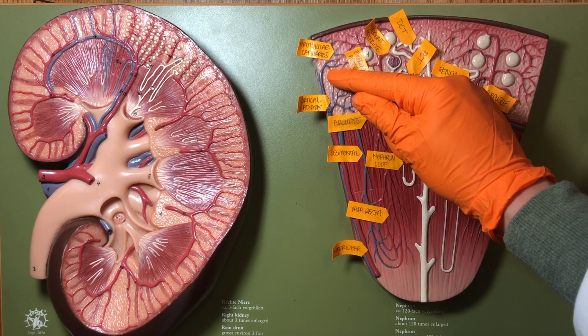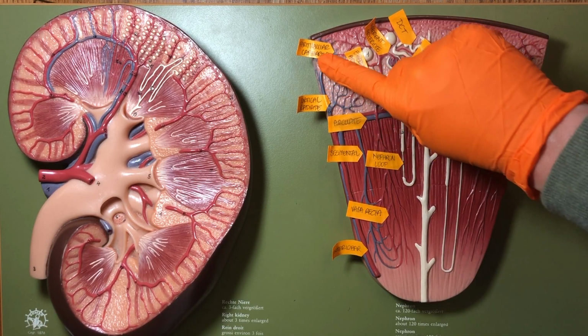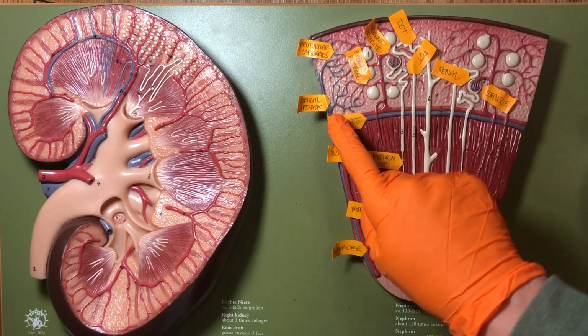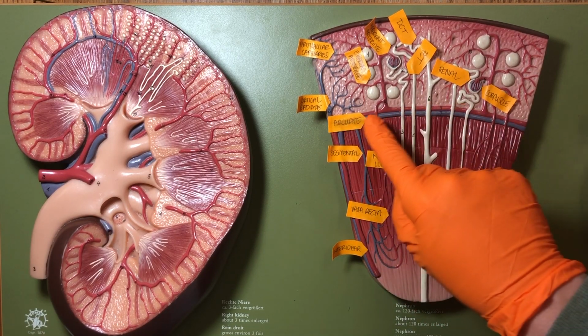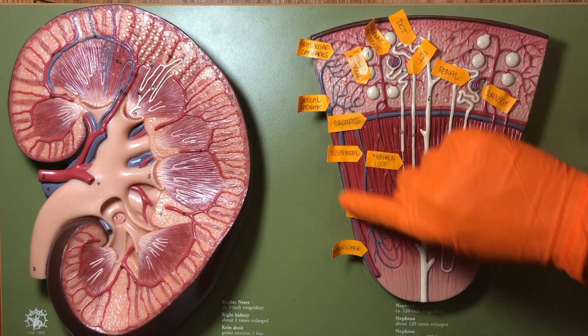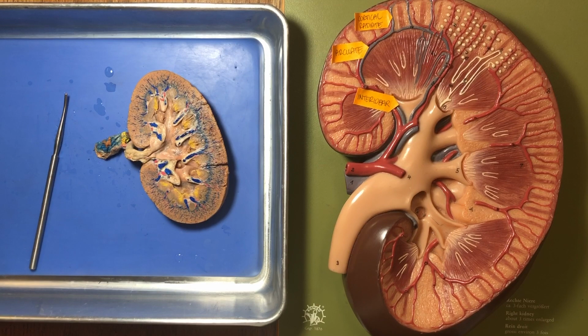So from here, we're going to connect to the cortical radiate vein. That cortical radiate vein will then connect to the arcuate vein. And then from the arcuate vein, we will go to that interlobar vein. So let's zoom back out to the big model so we can see how all of this connects to that renal vein. Okay, so let's look at the venous return.